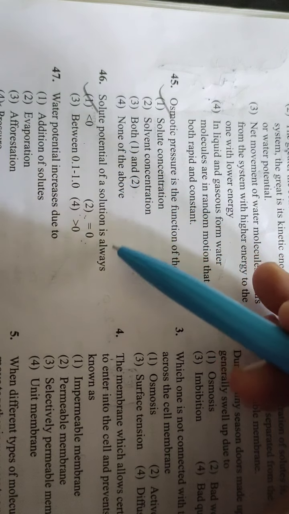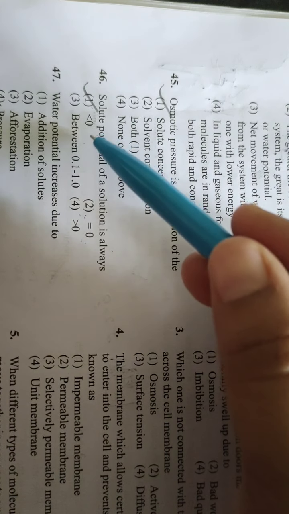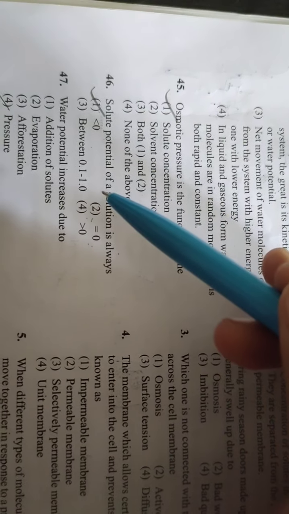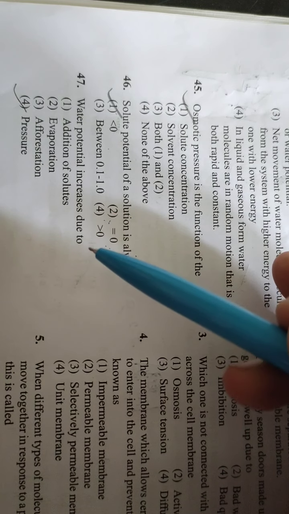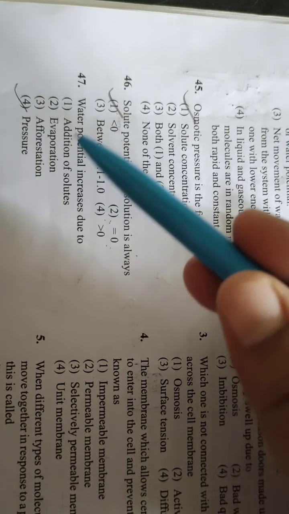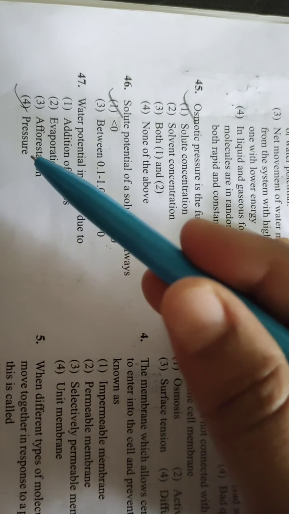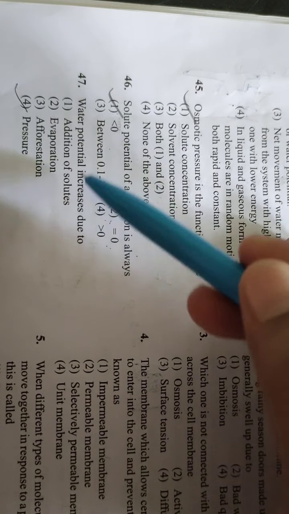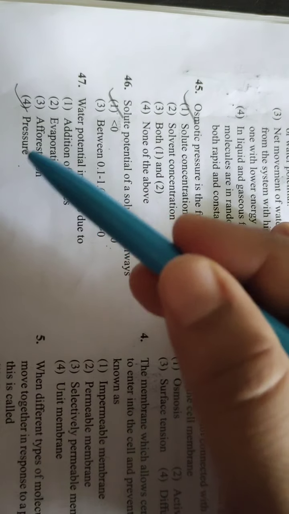Solute potential of a solution is always less than 0, option 1. Next, water potential increases due to, options 1 addition of solutes, 2 evaporation, 3 afforestation, 4 pressure. Water potential always increases due to the pressure, option 4.